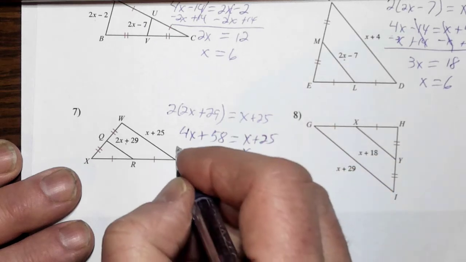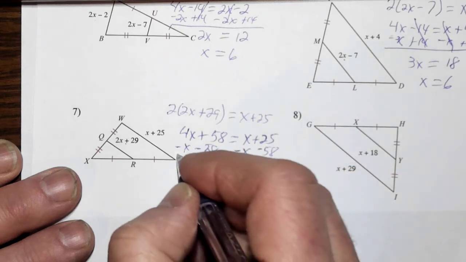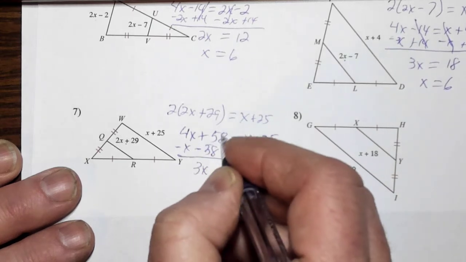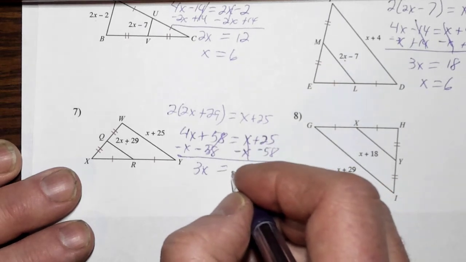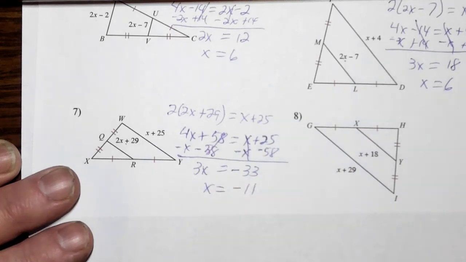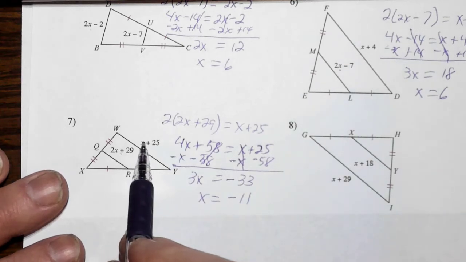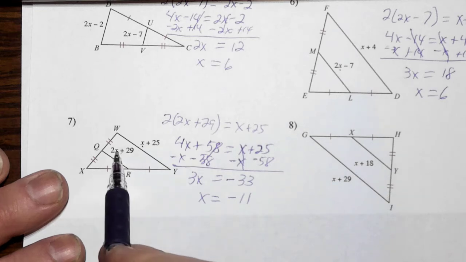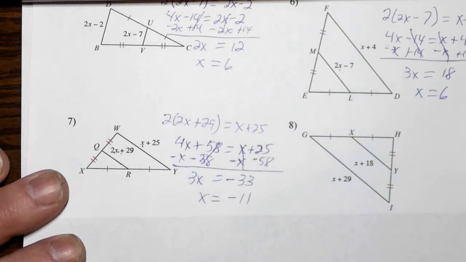Subtract the x, and subtract 58, and we get 3x equals 25 minus 58, which is negative 33. So x equals negative 11. You can see that if x is negative 11, the bottom would be 14, and the mid-segment would be negative 22 plus 29, which is 7. 7 is half of 14.